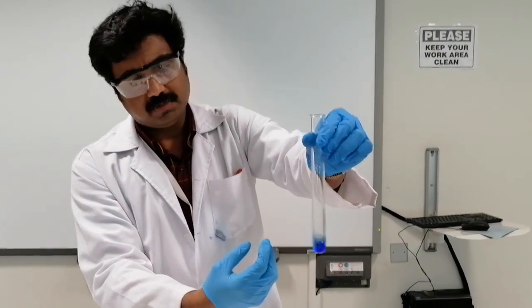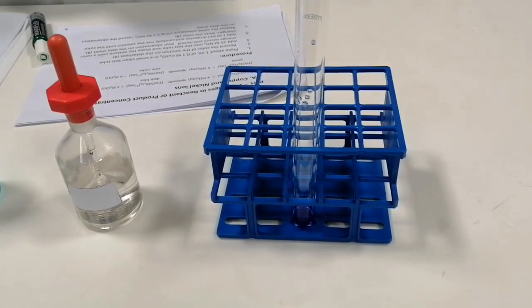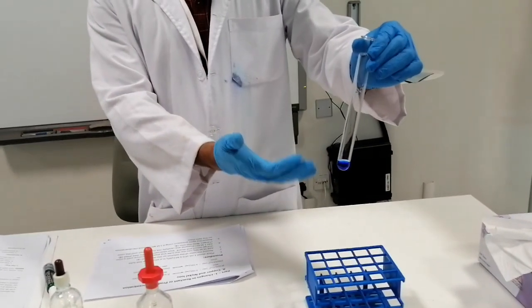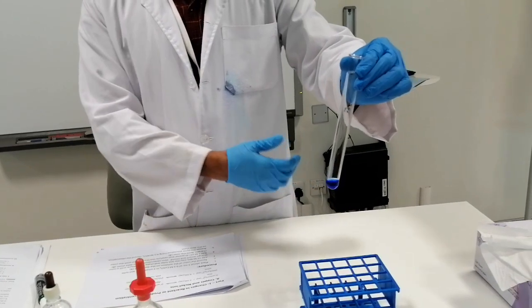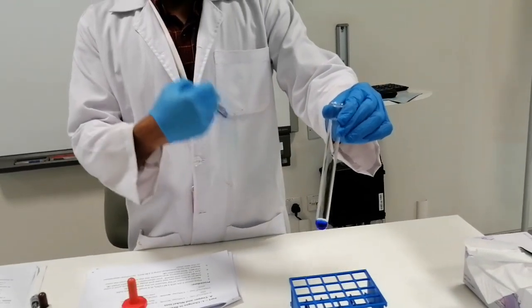Now if you shake it for some time and keep the test tube aside, the equilibrium is already established. Now you have the solution here, which has a dark blue color. Now we are going to disturb this equilibrium. So how do you disturb the equilibrium?